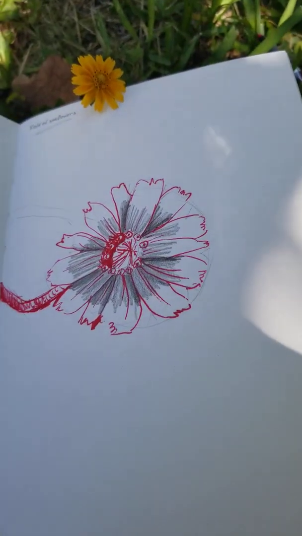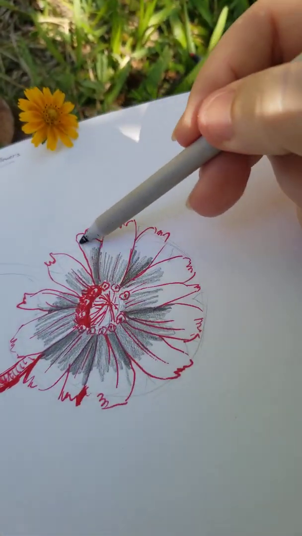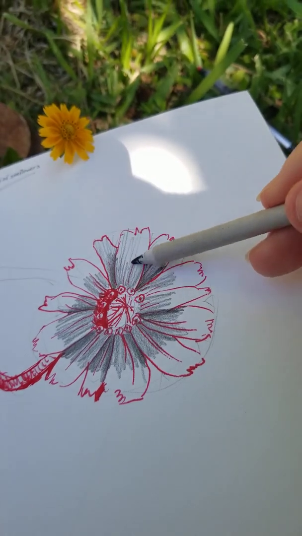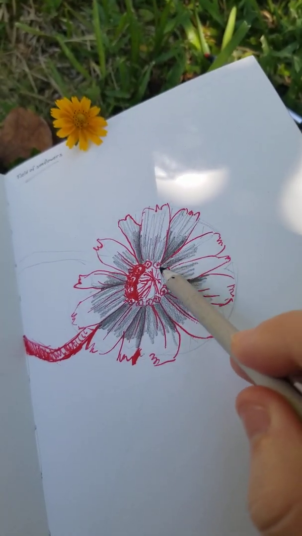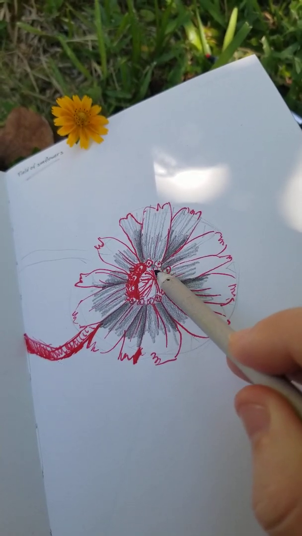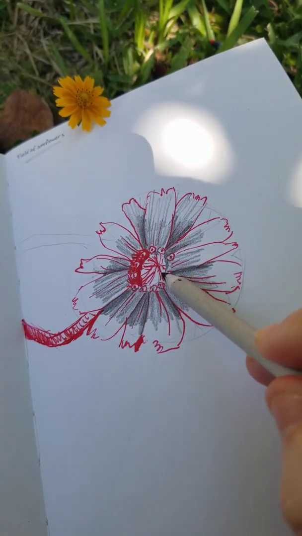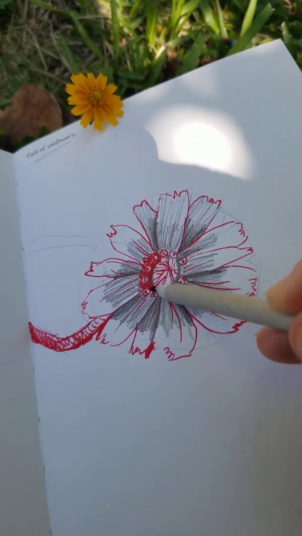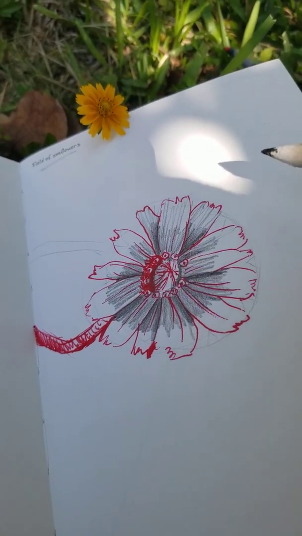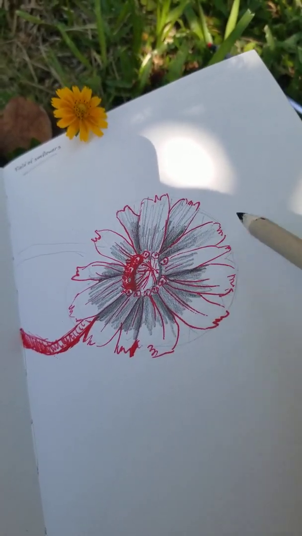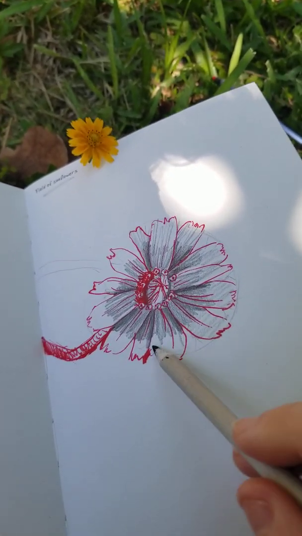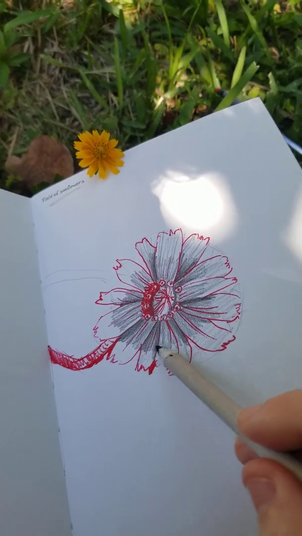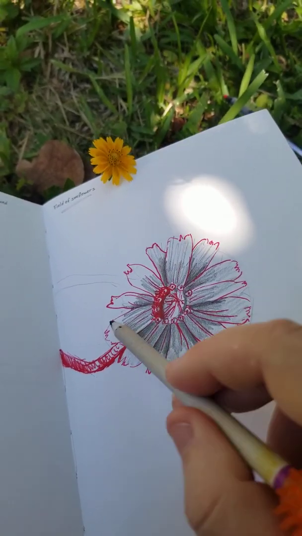That's really starting to come together. And so I think I'm going to add a very light value to represent the rest of the yellow. Let's get this in here. If I press very lightly with my pencil, I can get a very light value.